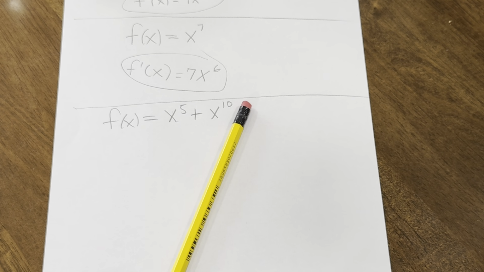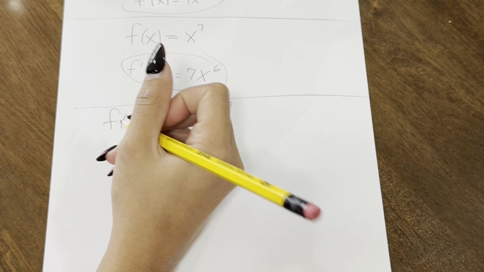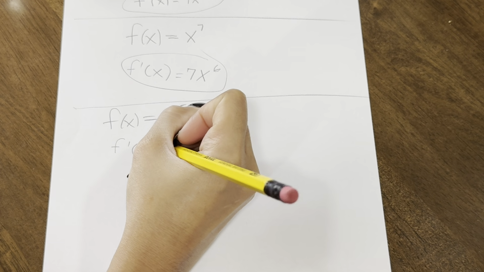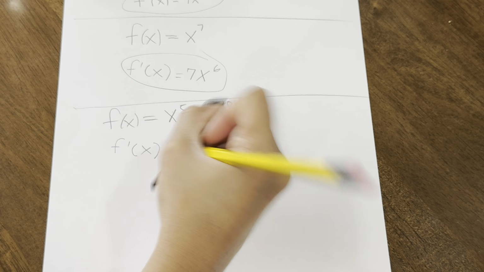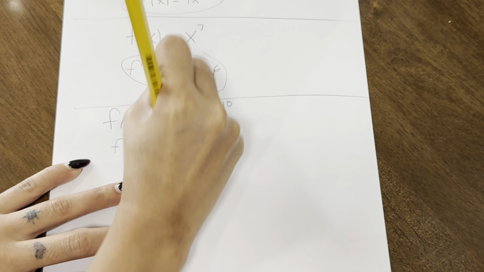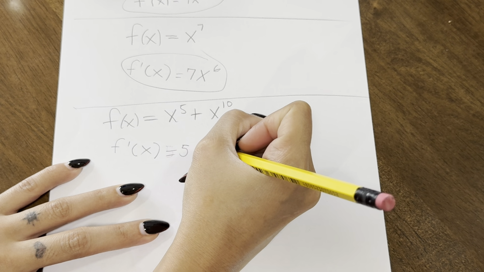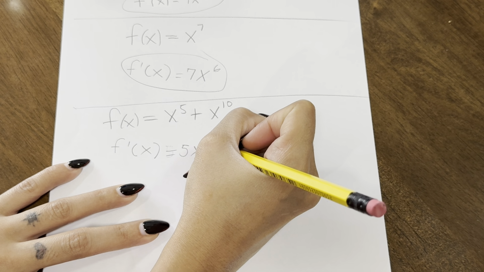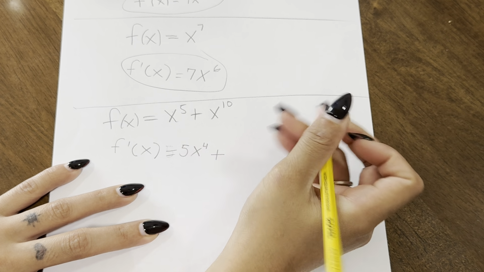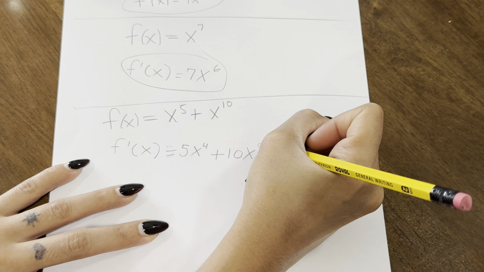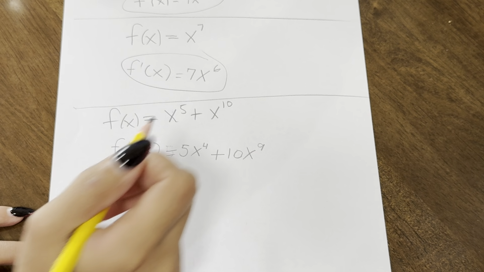I know, it's a big word. Go ahead. It's all you. I'm not going to help you. I'm going to walk away. No, I'm kidding. Go ahead. I'm here. F prime of x. Whoa. Where's the equal sign? No, sorry. Yeah, equals 5x to the 4 plus 10x.